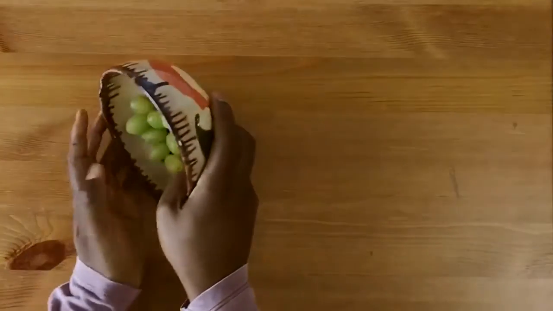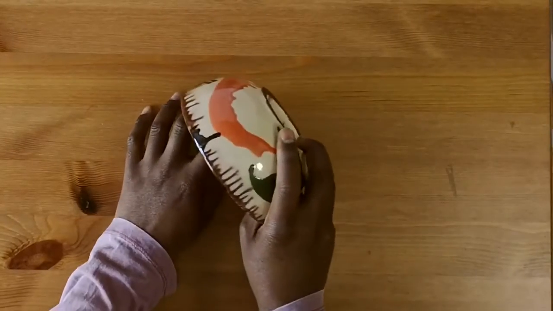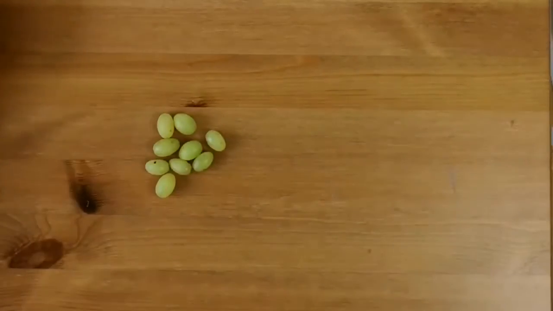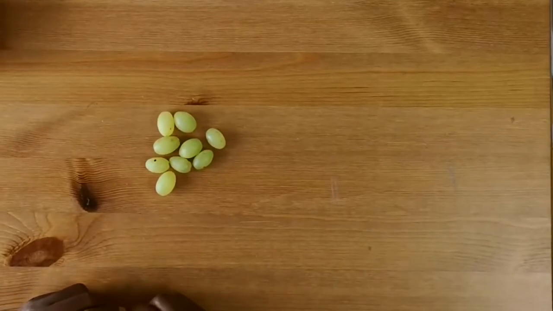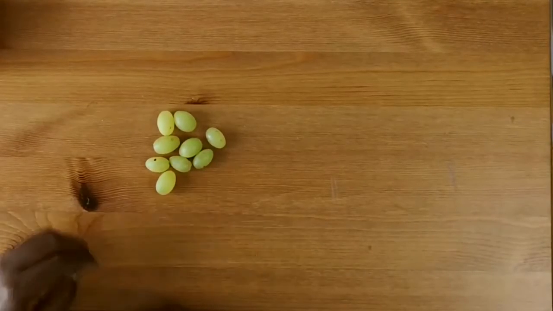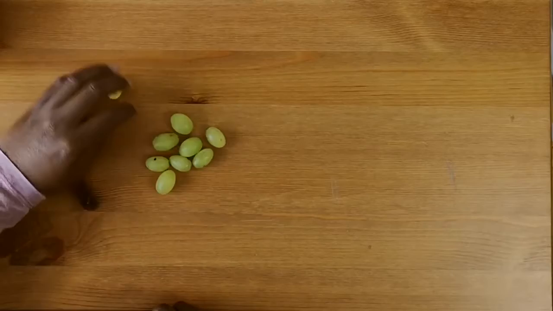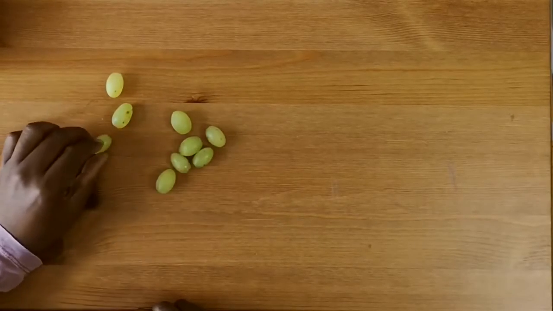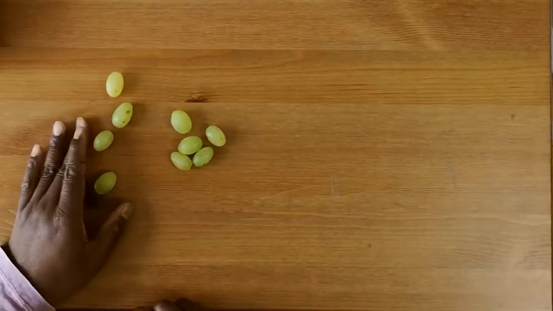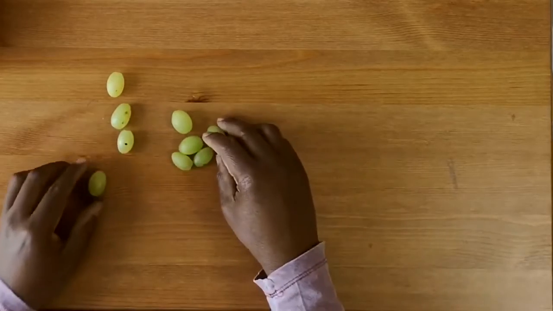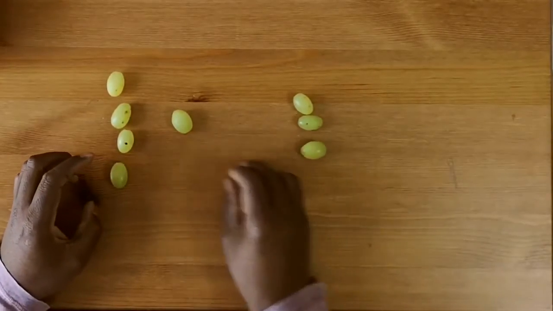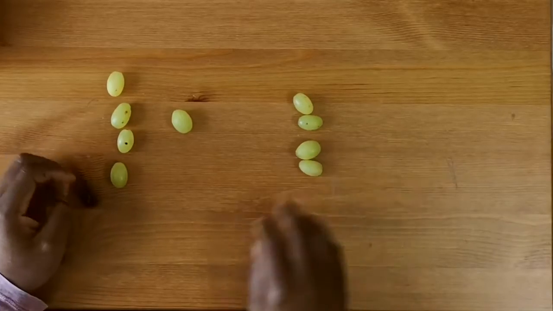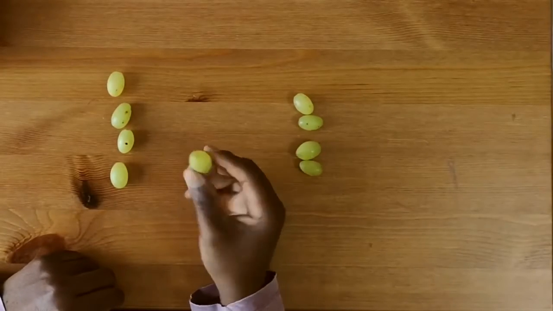Now we're going to be working with this bowl of 9 grapes, and we're going to be dividing them up by 4. 1, 2, 3, 4. So we got 4 over here. 5, 6, 7, 8. 8 over here. But there's 1 left.